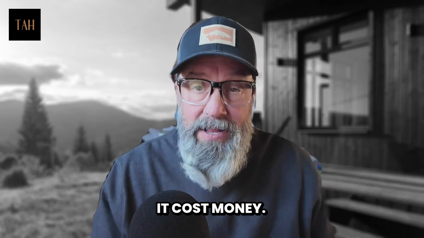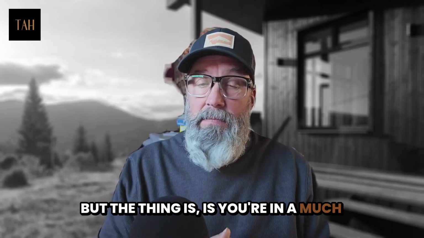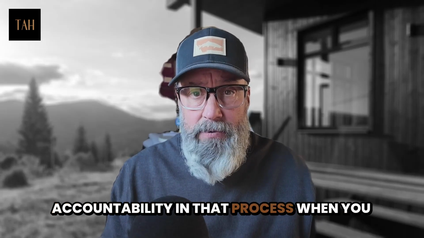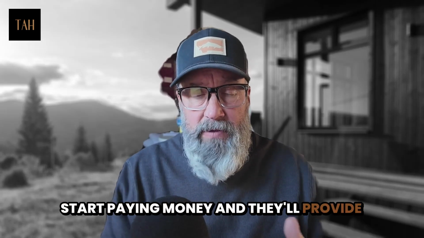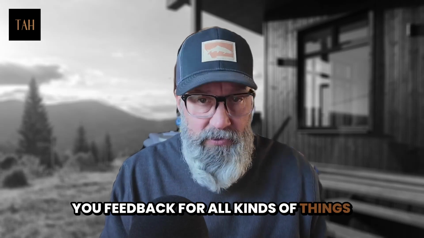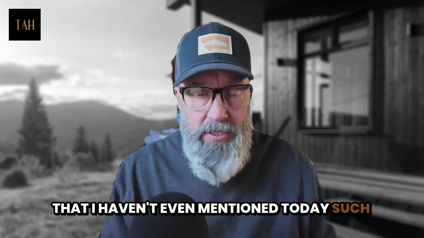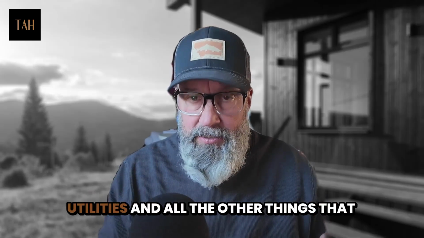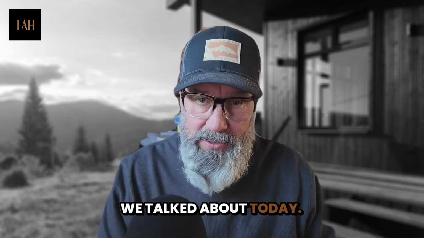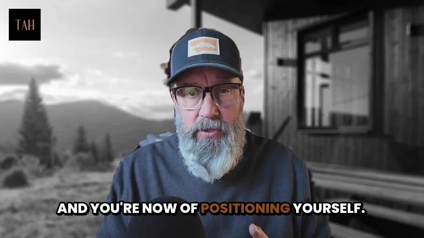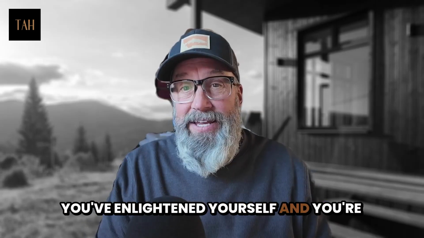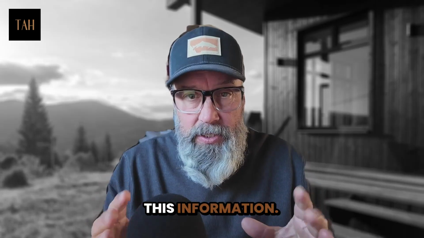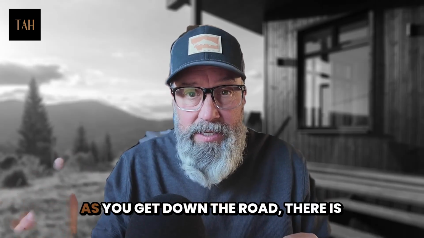It costs money. But the thing is you're in a much better position because they will review the plans, and they actually will take accountability in that process when you start paying money, and they'll provide you feedback for all kinds of things that I haven't even mentioned today, such as the right-of-way and public works and utilities and all the other things that we talked about today. And you're now positioning yourself. You've enlightened yourself, and you're starting to empower yourself with all of this information. So you're going to protect your experience, right? As you get down the road.